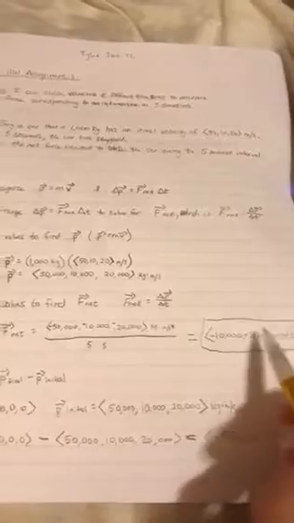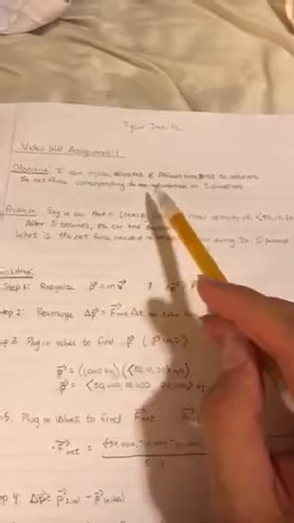So there we go. There's our problem for video homework assignment 1, satisfying the objective that I can utilize velocities at different time points to determine the net force corresponding to an interaction in 3 dimensions.